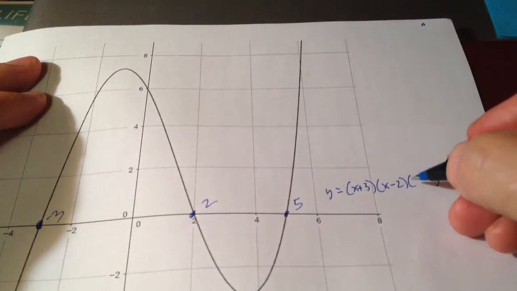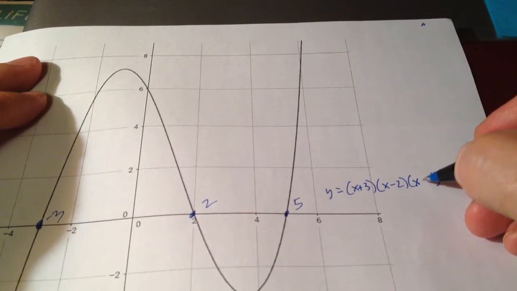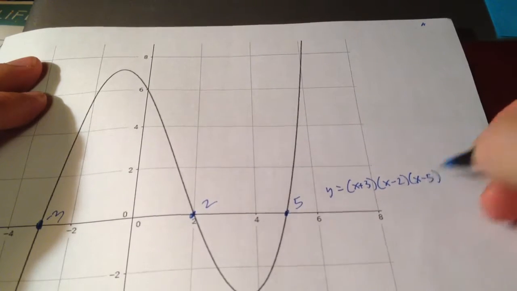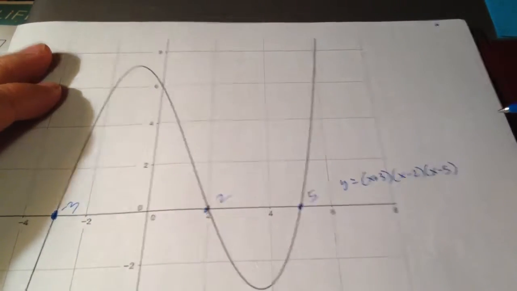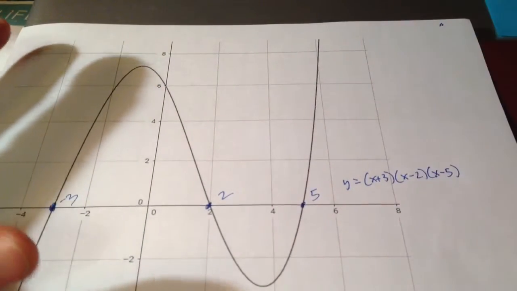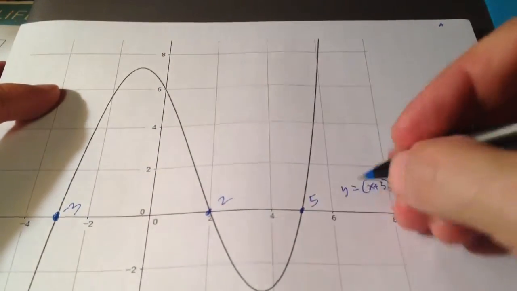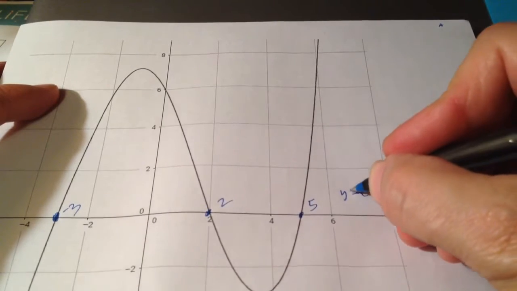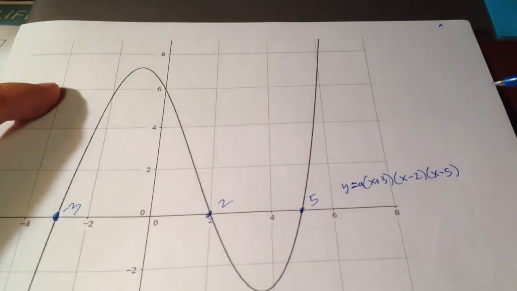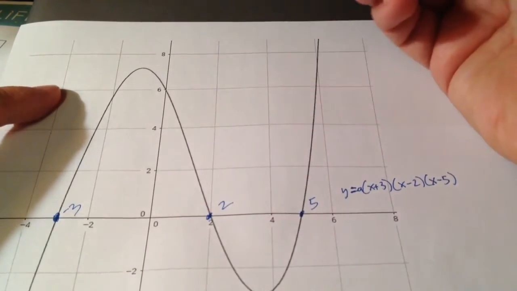Or finally, x minus 5. Now that's not exactly right. We don't know how much this thing has been stretched up or down. So there is some a factor out there that we don't know. Maybe it's 1, but maybe it's something else. Maybe it's -1.